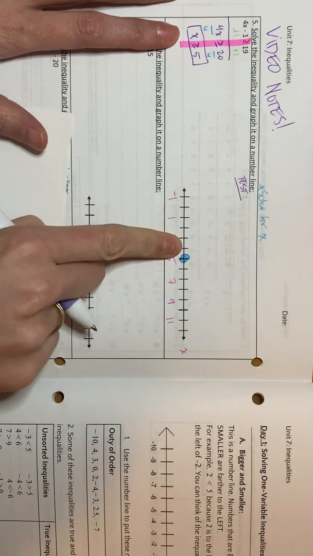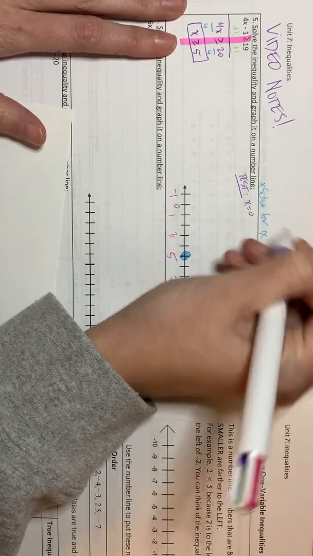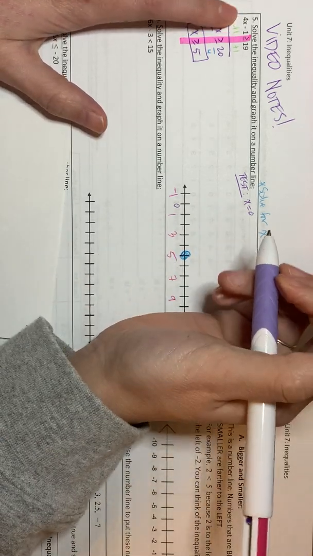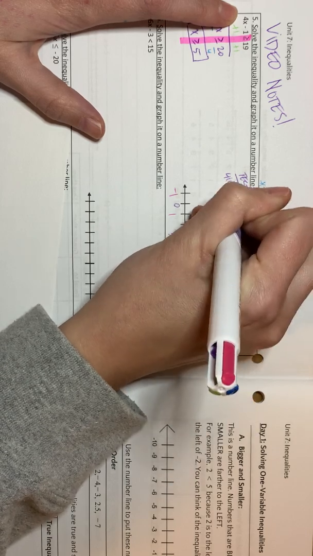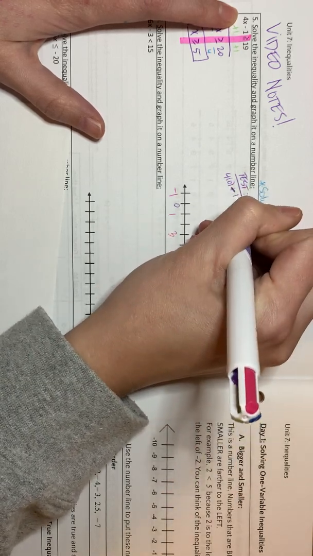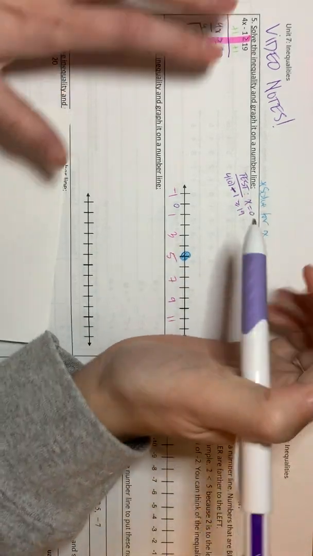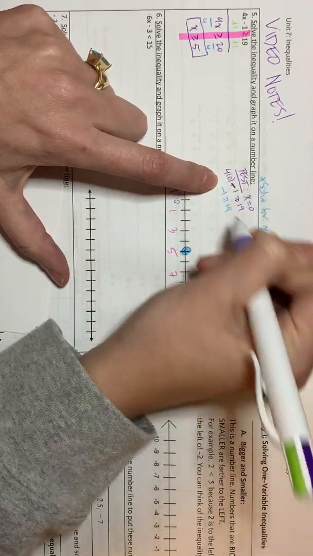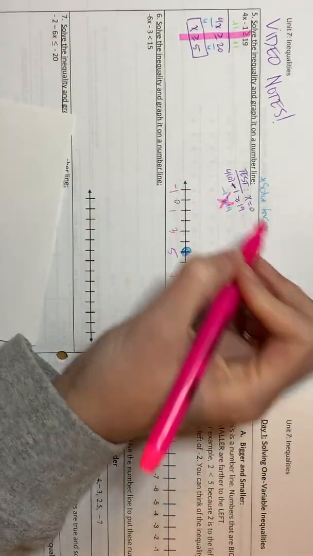So I'm going to choose a number over here, a really nice number that's over here, 0. So I'm going to say x is 0. So here I'm allowed to say x is 0 because I'm going to plug it in. So I have to plug it into my original. So I'm going to say 4 times 0, minus 1 is greater than or equal to 19. So in blue, 0 minus 1. Oh no, this is not true. Sorry, it's not. So this is false.